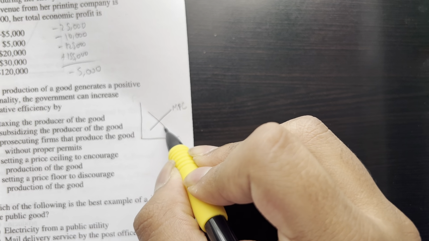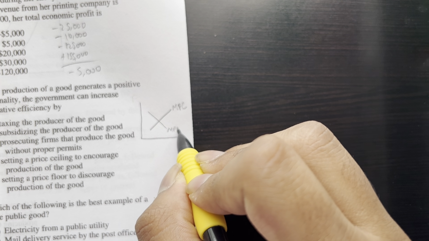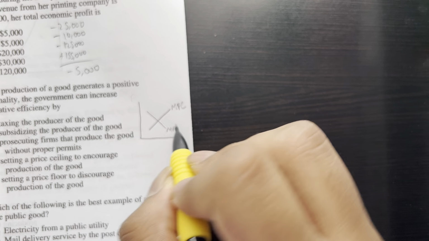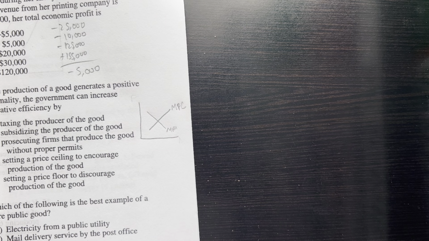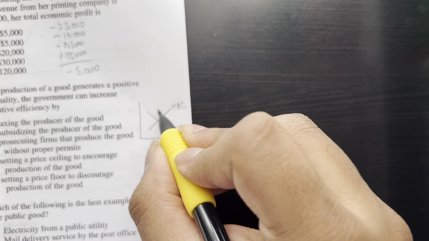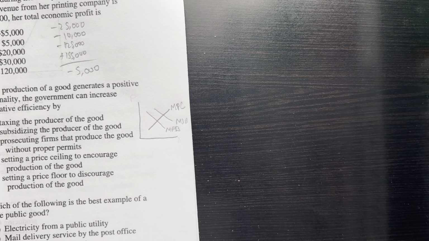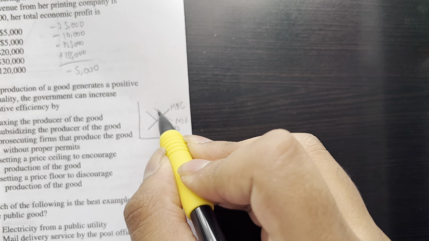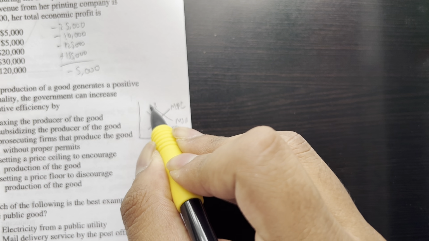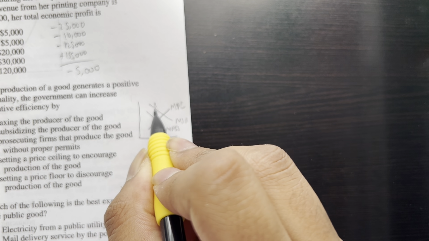So we have marginal private benefits, and we have a positive externality. That means we're going to have a greater social benefit. This here is going to be your deadweight loss.